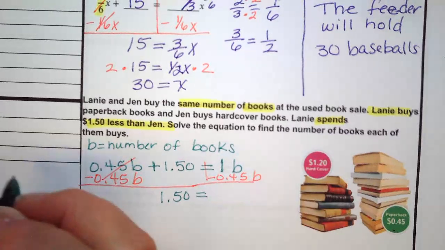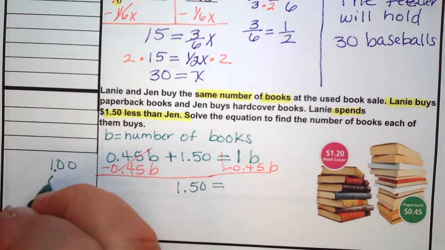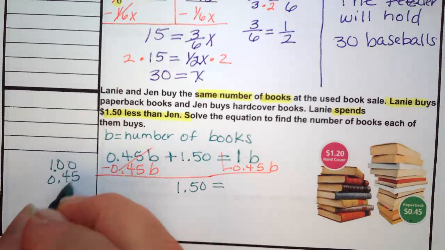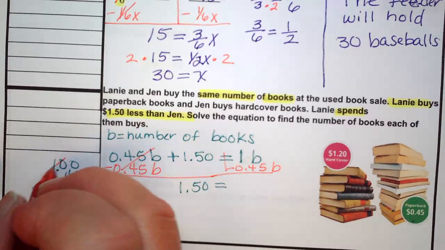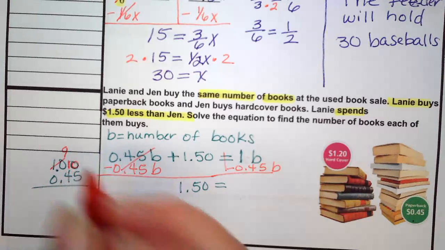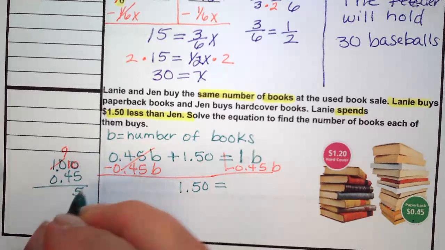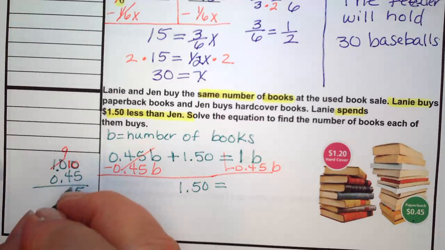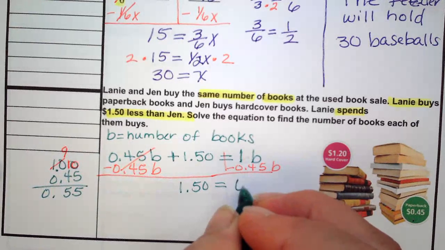So if I looked at it as, this is what I'm looking at. I've got to borrow from the 10. This becomes 9. This becomes 10. 10 minus 5 is 5. 9 minus 4 is 5. This becomes 0.55b.